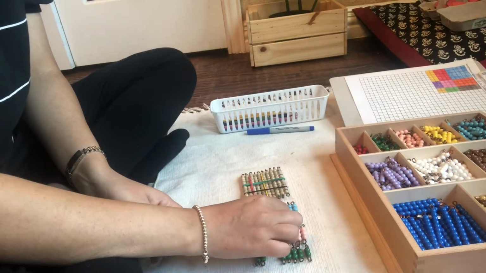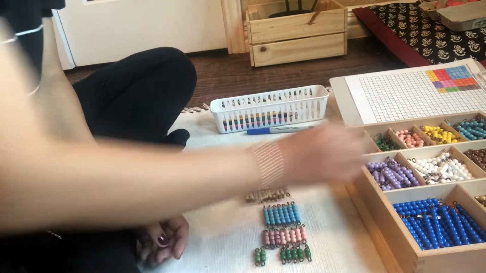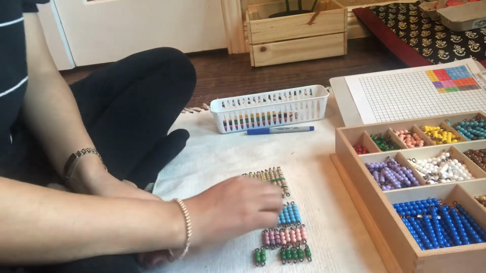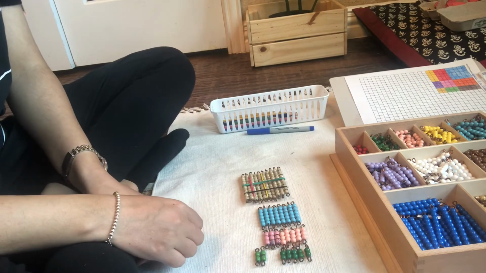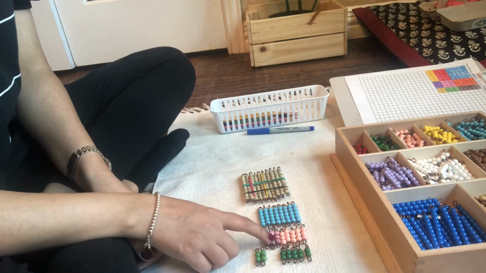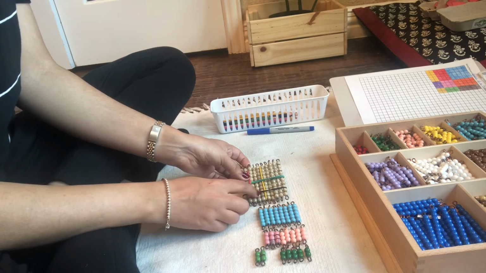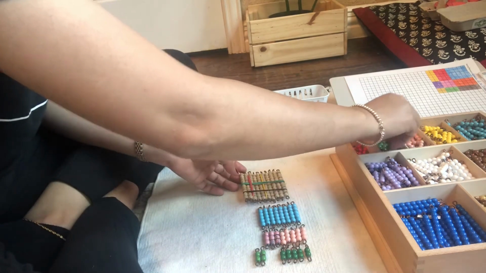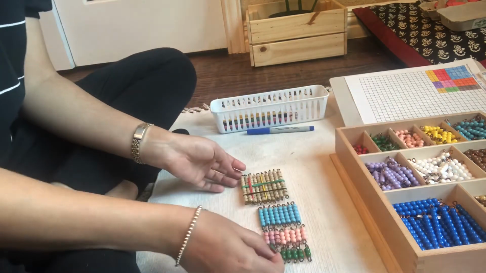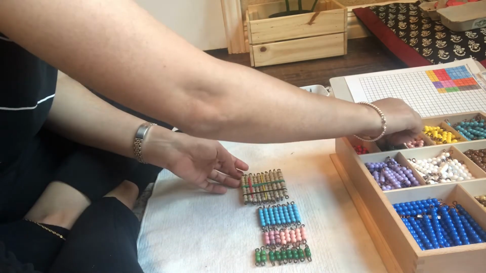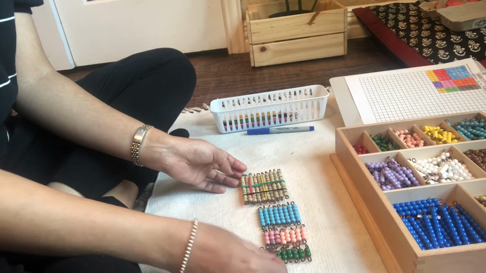Then 5 taken 1 time, 5 taken 2 times, 5 taken 3 times. Then we have 2 taken 1 time, 2 taken 2 times, 2 taken 3 times.